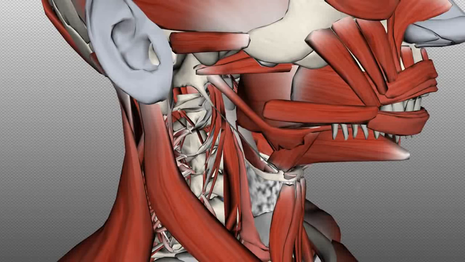Hyoglossus, so hyo referring to the hyoid bone, originates on the greater horn of the hyoid bone and inserts onto the tongue, and the styloglossus originates from the styloid process and inserts onto the tongue. So those are the extrinsic muscles of the tongue.